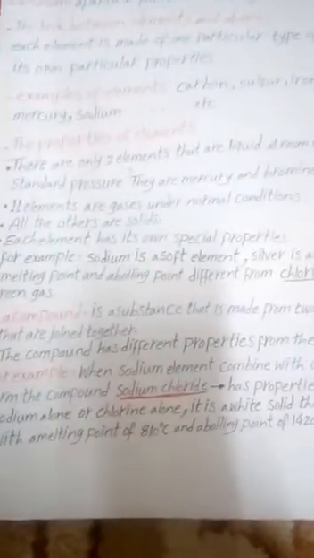Examples: sodium is an element, it is soft. Silver is an element, it is a white metal with a melting point and a boiling point different from chlorine, which is a yellow-green gas.